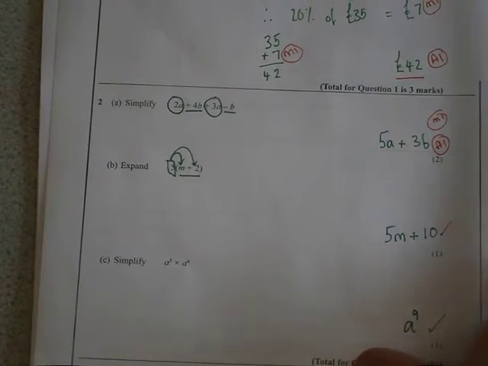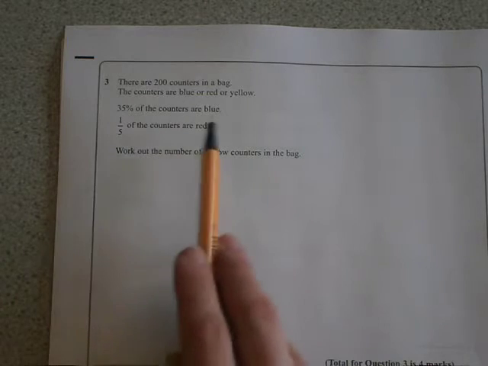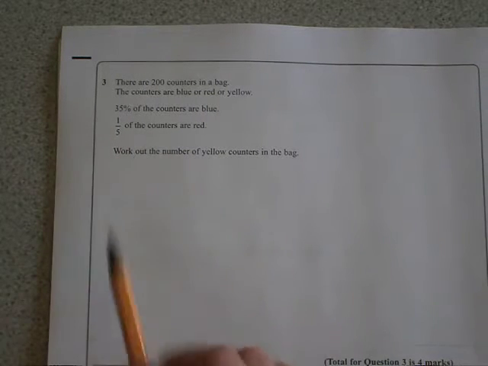So turning over the page then to question 3. Question 3 says there are 20 counters in a bag, sorry, not a blue bag. The counters are blue, red or yellow. And then it tells us that 35% of the counters are blue, a fifth of them are red, and it wants you to work out how many yellow counters there are in the bag.